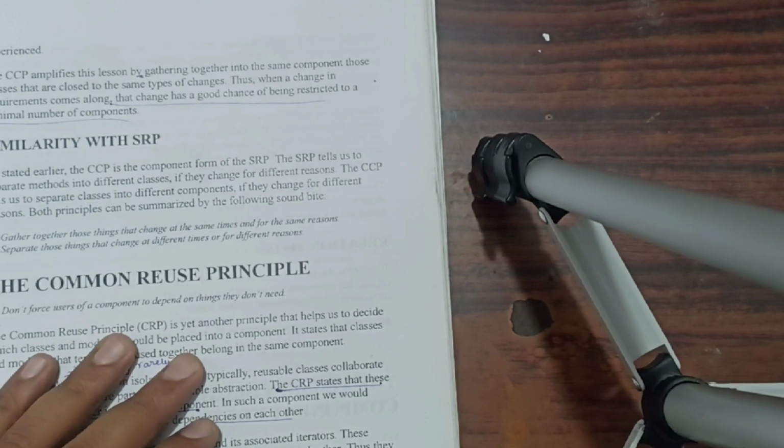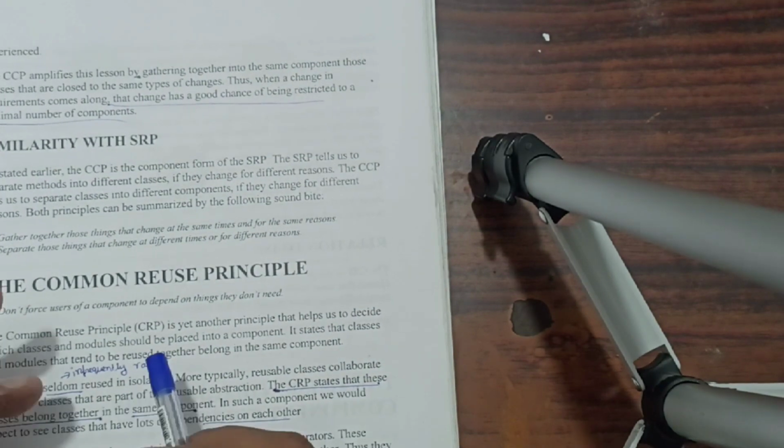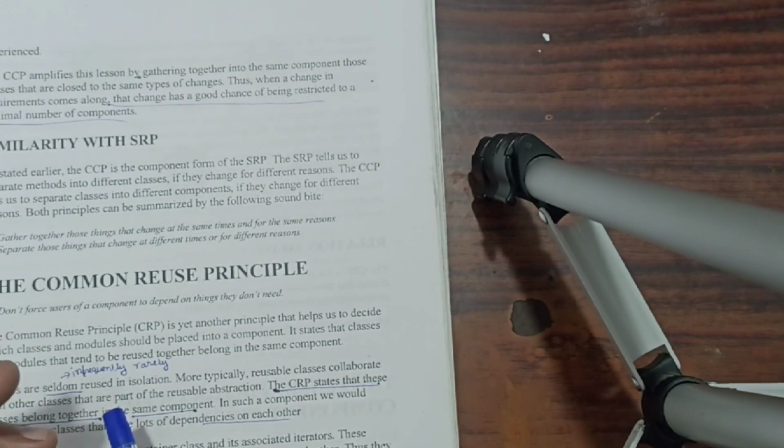Now coming to the third principle, the Common Reuse Principle. What it says is: don't force users of a component to depend upon things that they don't need. It is similar to the ISP principle.